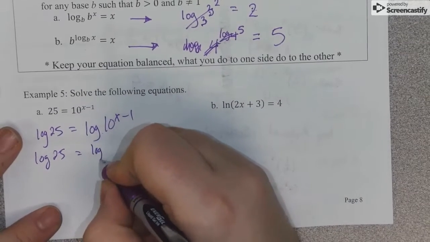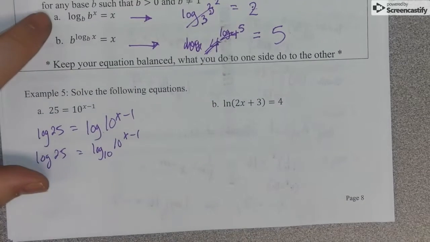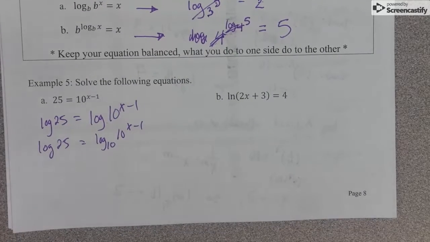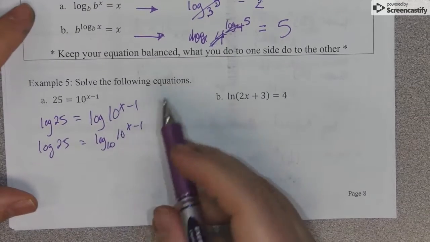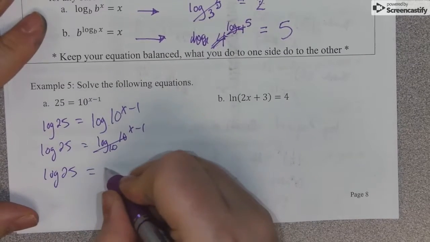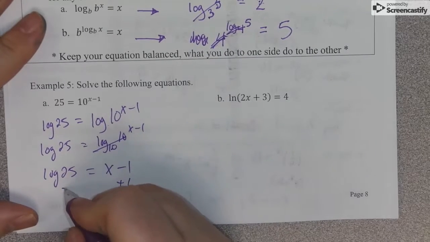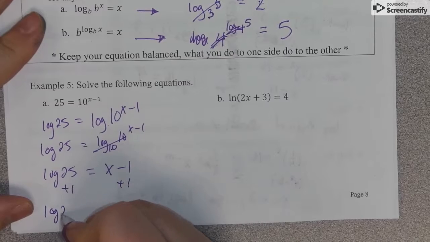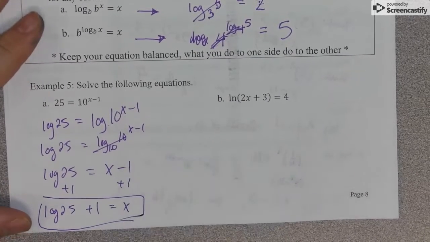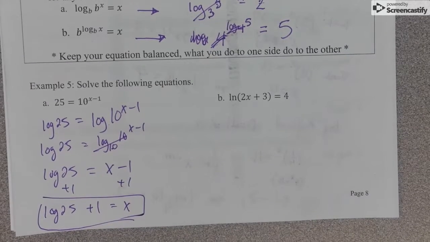This is log base 10 of 10 to the x minus 1. Well, if we look at part A, then we'd realize that I have a base 10 and I have a 10. Those cancel. So this is log of 25 equals x minus 1. To solve for x, add 1 to both sides. So log of 25 plus 1 equals x. And you could plug that in your calculator if you desired and get an answer, or you could leave it in its exact form like this.